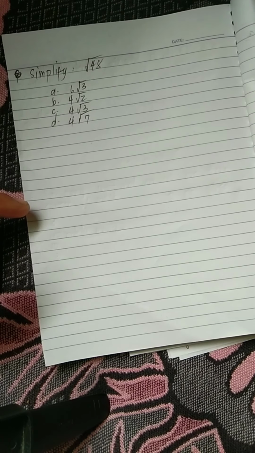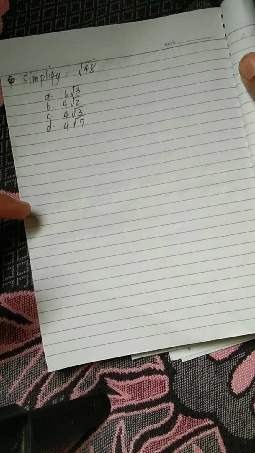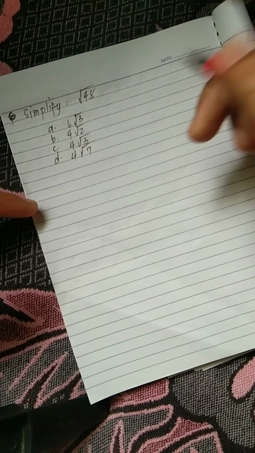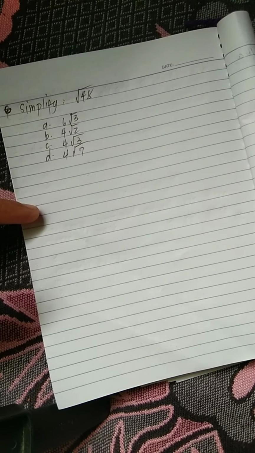Now, 4 is the smallest number. 4 times 12. Since 12 is still pwede pa natin siya makat, we're going to think of another number that is bigger, but less than 48, that is a perfect square.